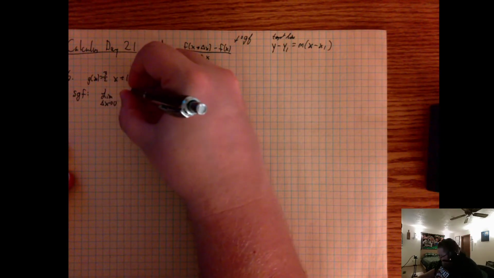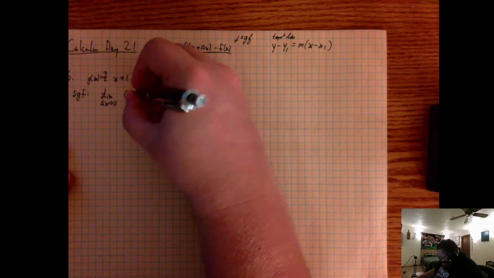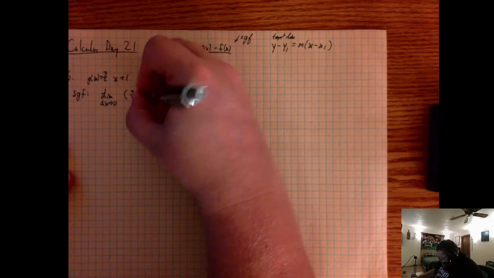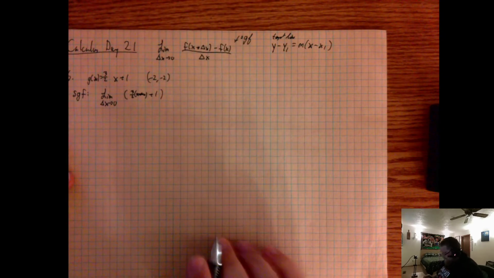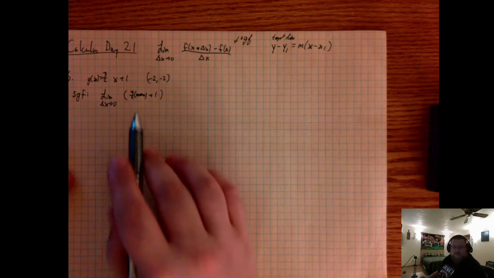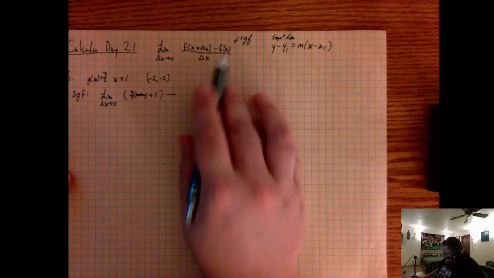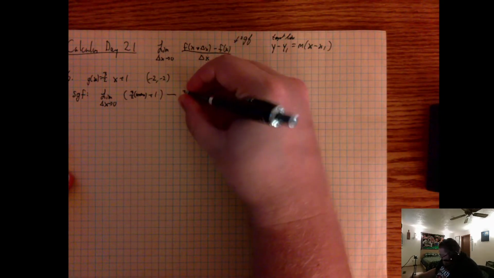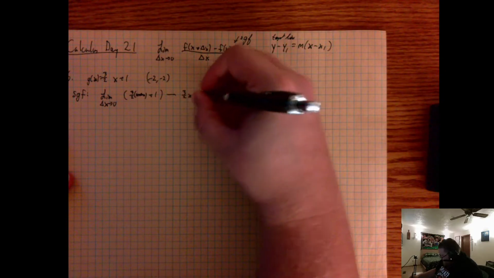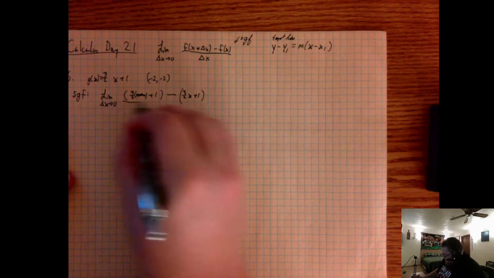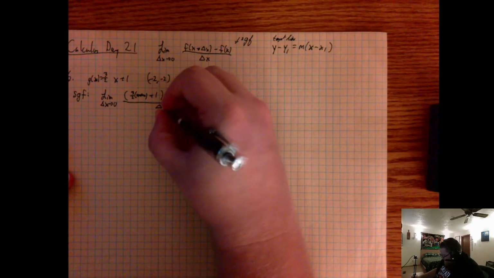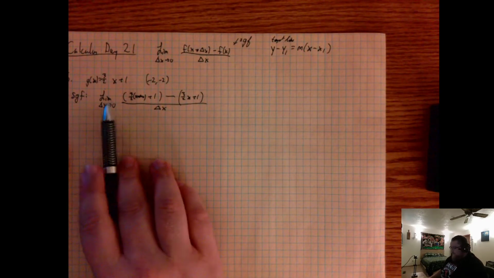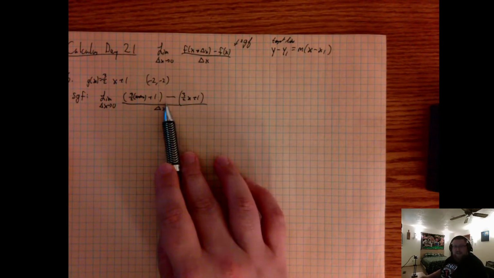So instead of 3/2 x, I do 3/2 (x plus delta x) plus 1. So 3/2 (x plus delta x) plus 1. I then subtract from that the original function, which was 3/2 x plus 1, all over delta x. So I've taken my formula, and I've just plugged into that formula.